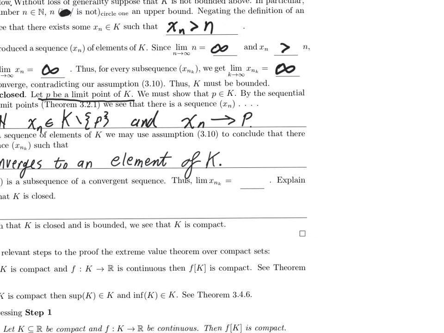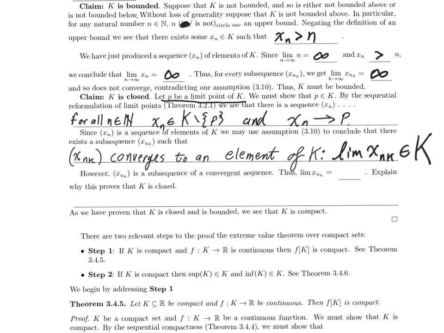Let's just summarize that right here. That means that the limit of x sub n sub k is in the set big K. I'm doing my best to keep my little k's different from big K's. Hopefully it's working. So this sequence, x sub n sub k, is a subsequence of x sub n, and I know that x sub n converges to P. So x sub n sub k must also converge to P.